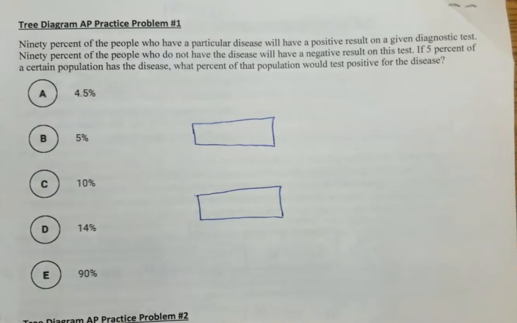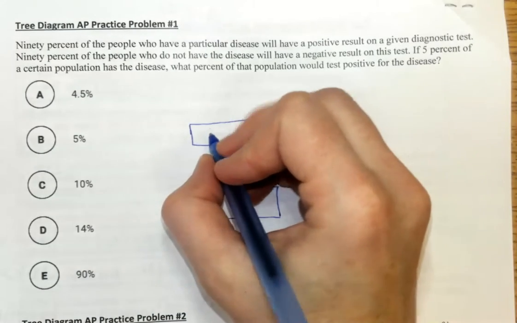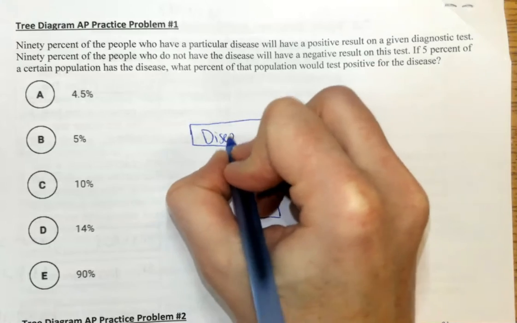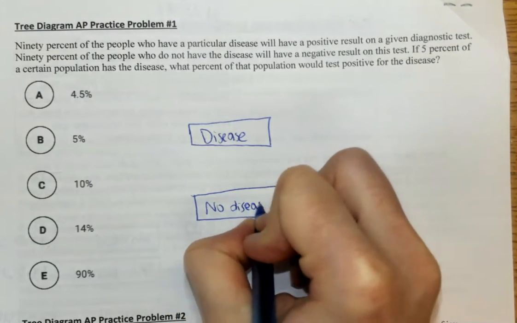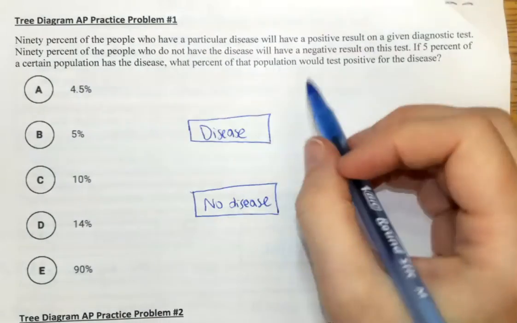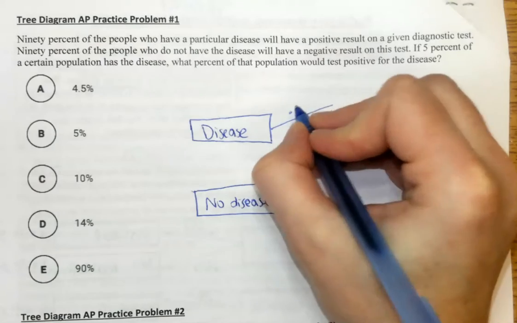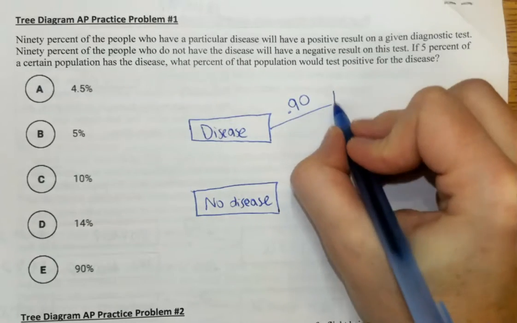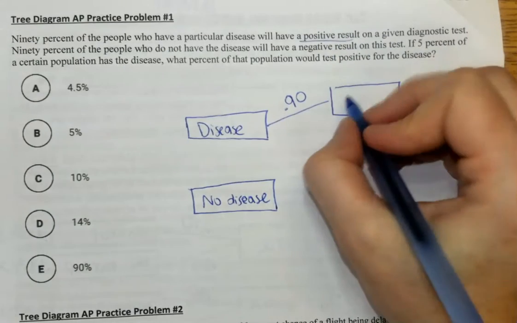90% of people who have a particular disease, so let's say disease, no disease. Okay. So 90% of people who have it will have a positive test result.